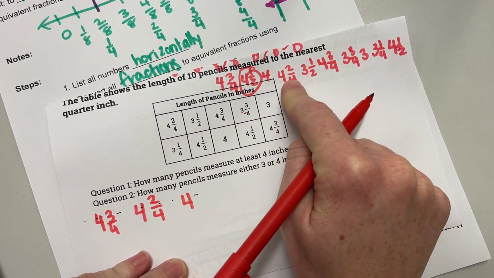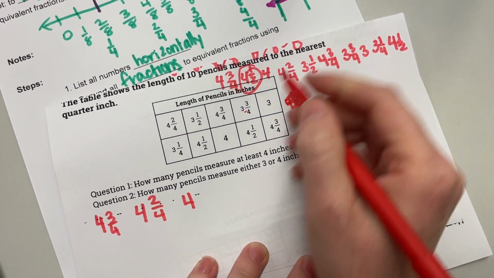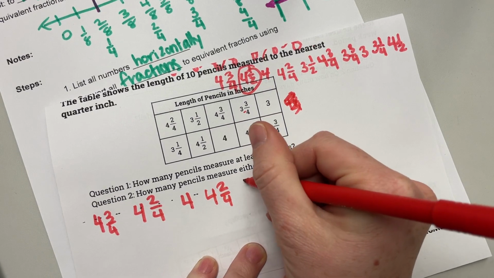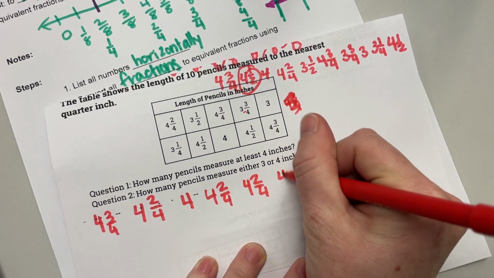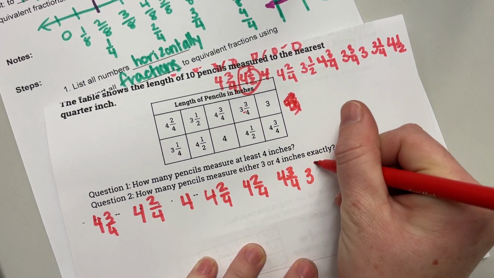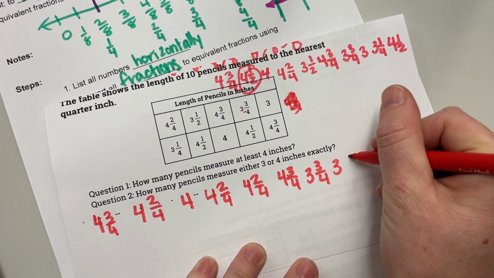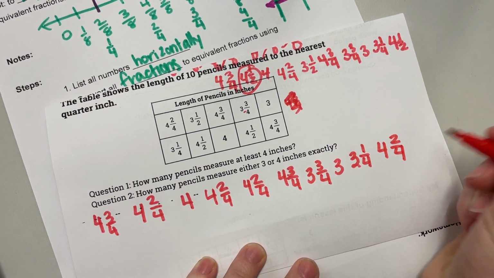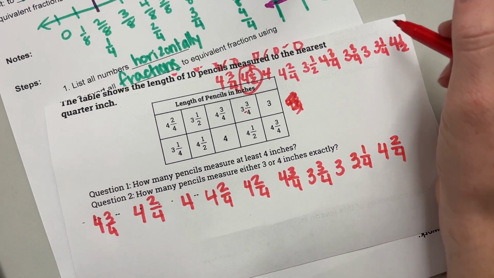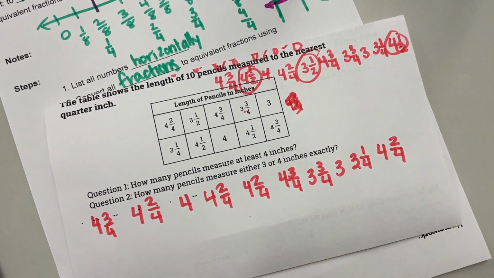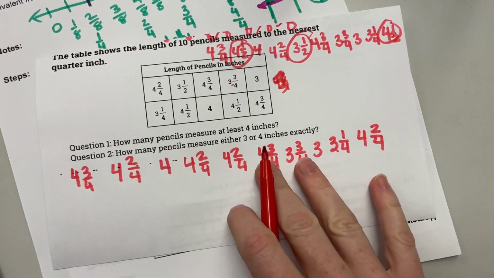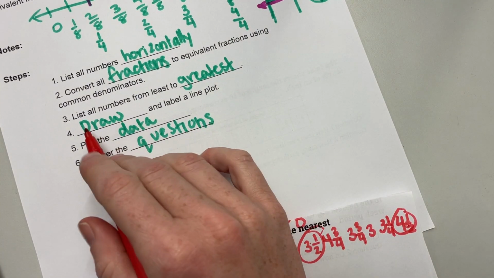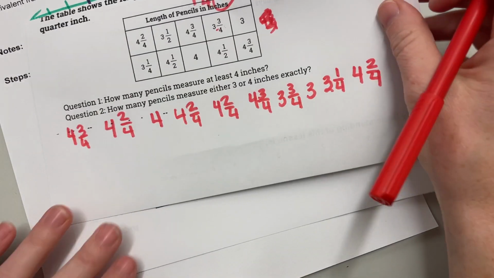4 wholes just stays the same. 4 and 2/4. 4 and 2/4. 4 and 3/4. 3 and 3/4. 3 and 1/4, and then 4 and 2/4. So anytime I had a half, I multiplied it by 2 on the top and the bottom, and I got 2/4. Okay, now I need to list them from least to greatest.